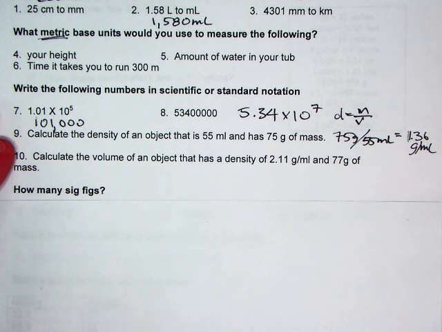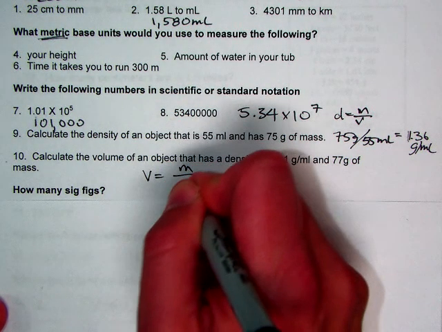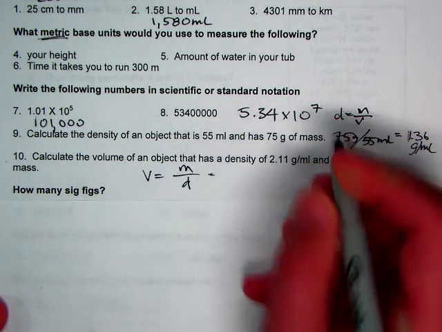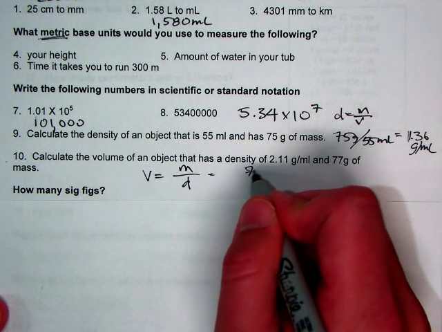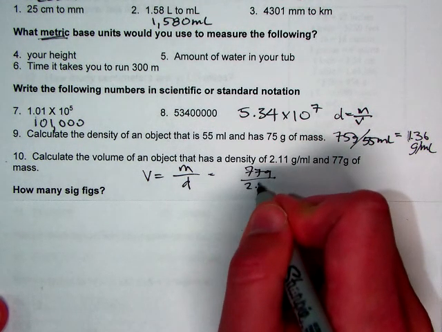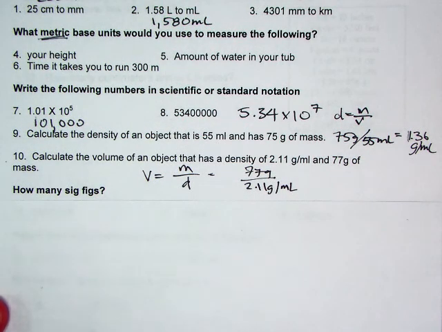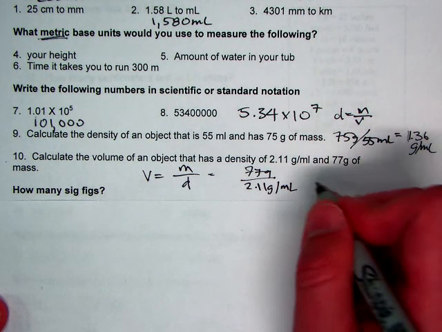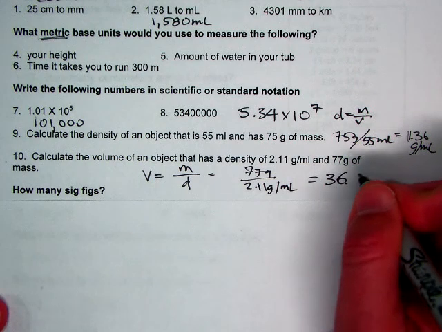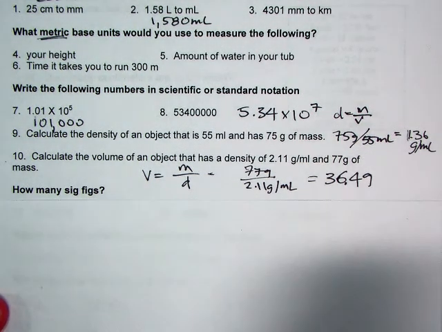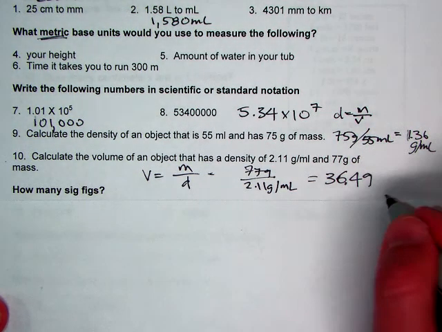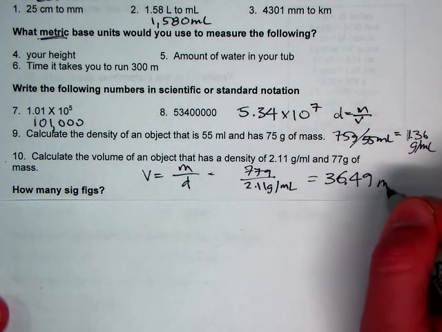Now use the same equation and solve number 10 for volume. Volume is equal to mass over density. And so you just plug those in. They're both given to you. 77 grams, 2.11 grams per milliliter. The grams cancel out, you're left with milliliters. And the answer is what, 36 point something? 49. Now in this problem, if you put like 0.5, it wouldn't be a big deal. Oh, and the units for volume are milliliters or centimeters cubed.